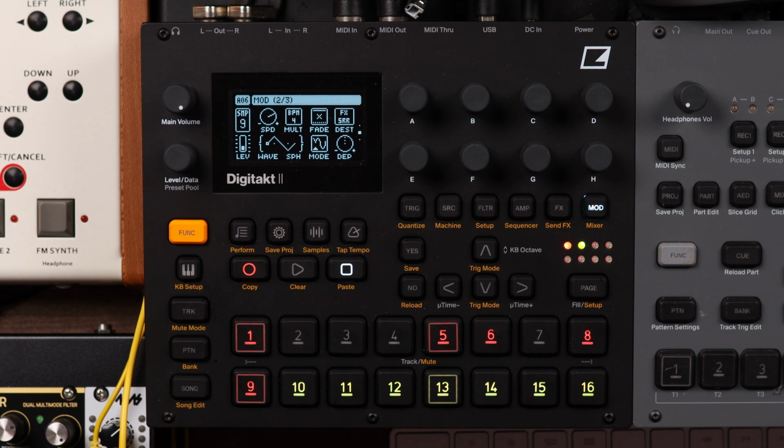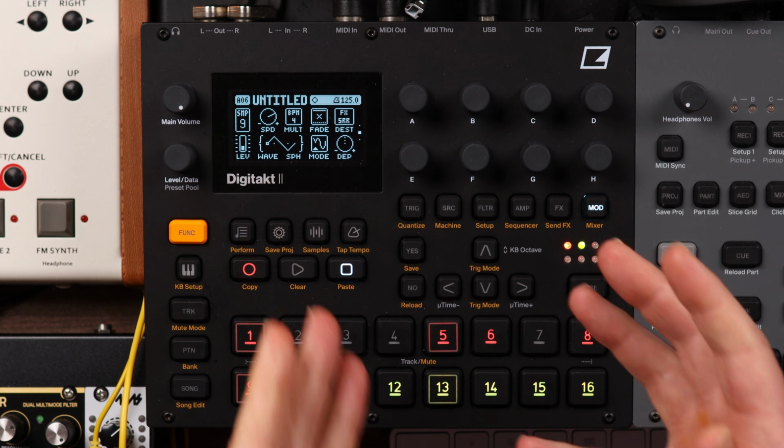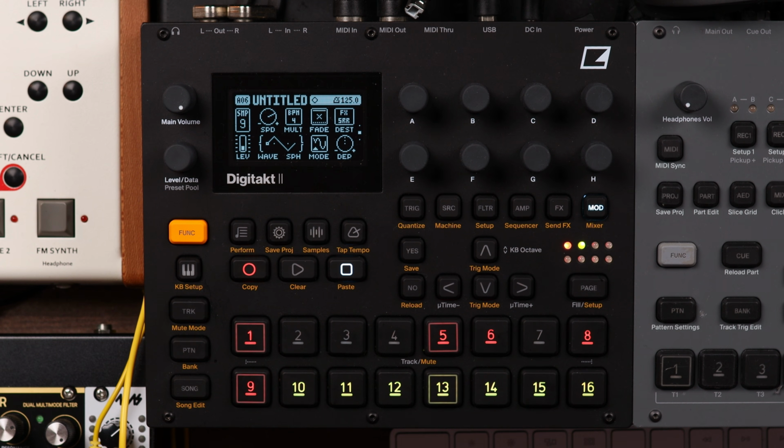I want to save it because now what I'm going to do is mess around a little bit. So now we've done that, maybe we can just see what happens. My phone keeps going off, sorry about this. Let me just put that on silent.